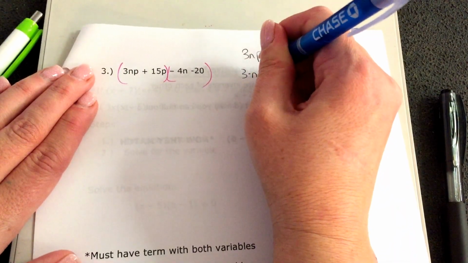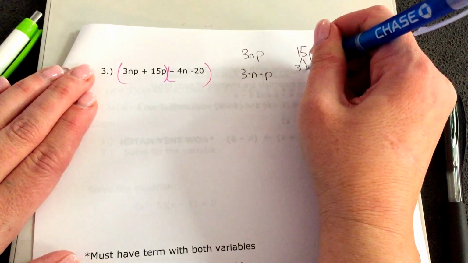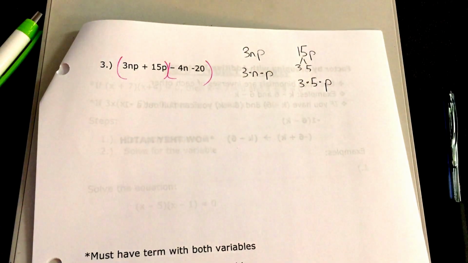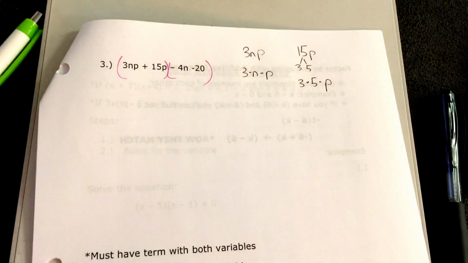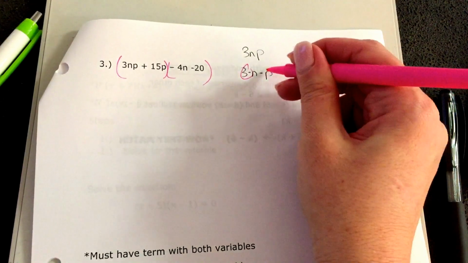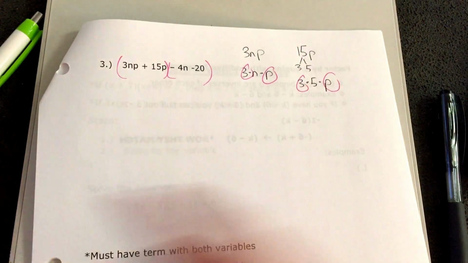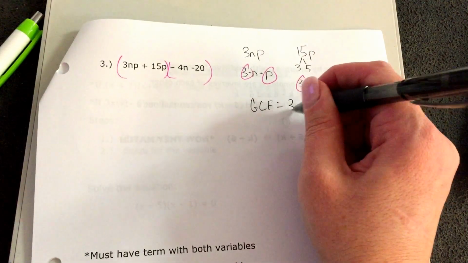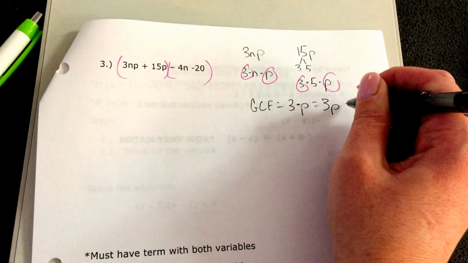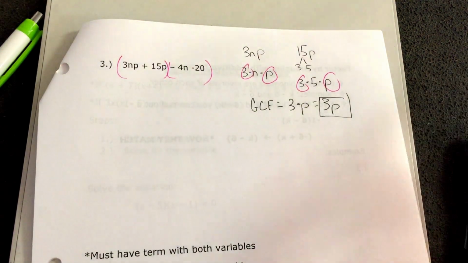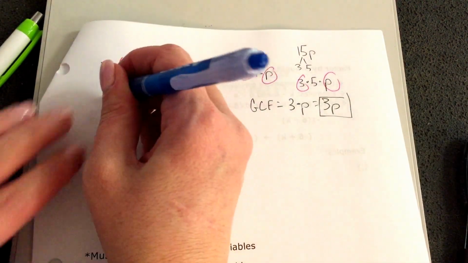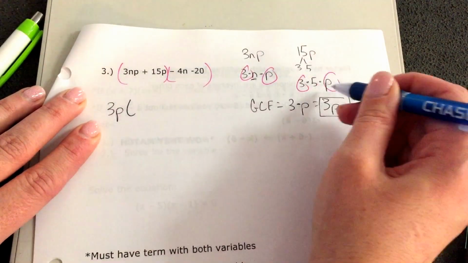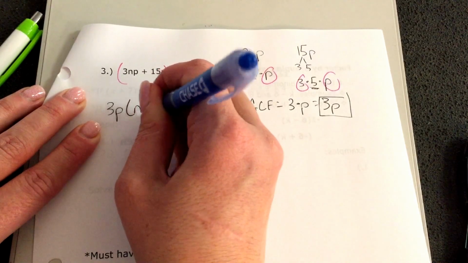This is 3 times n times p, 3 times 5. So 3 times 5 times p. What can I pull out? Let's just circle them. I can pull out a 3 and a p. So my GCF is 3 times p, which is 3p. So my first one, I'm going to pull out a 3p. Well, what's left is an n, because look, I have an n left there and a 5. N plus 5.